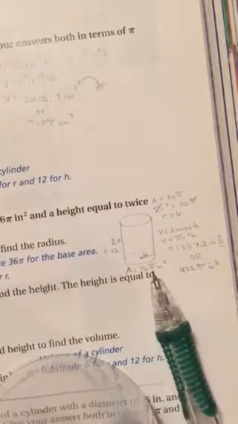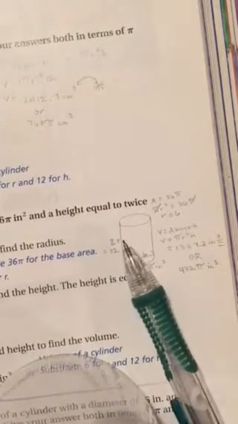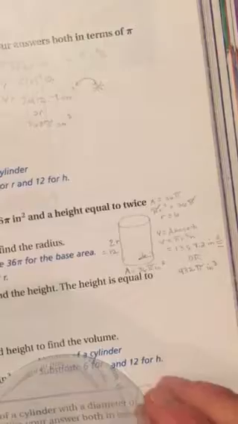So we said pi r squared equals 36 pi inches squared, and we found out that the radius was 6. And because the radius was 6, that also told us our height, because the problem said that the height was 2r. So 2 times the radius is 12, and now we have the pieces of the puzzle to solve. We're going to solve by finding the area of the circle and then multiplying it by the height, and that will give us the volume of our cylinder.